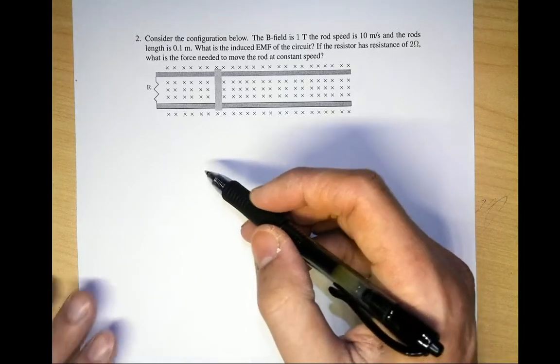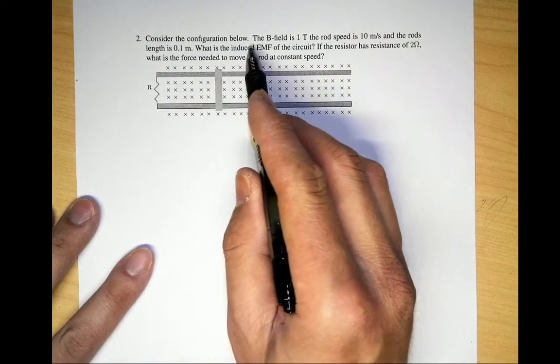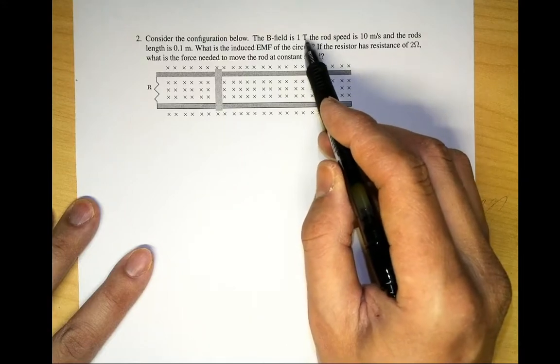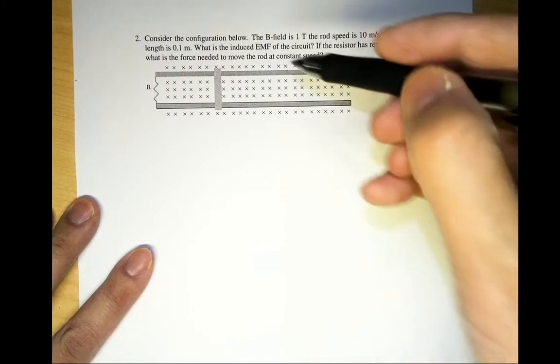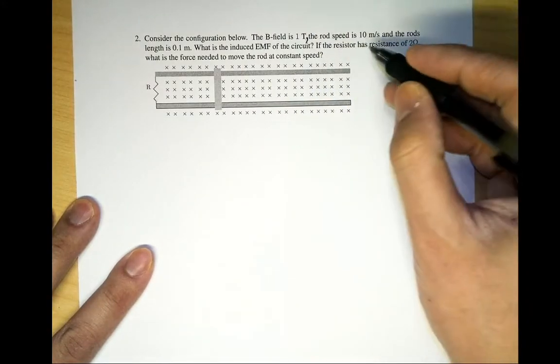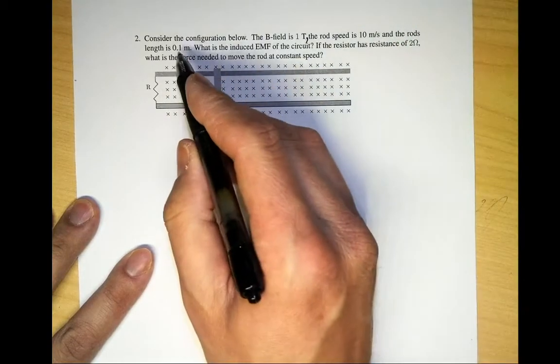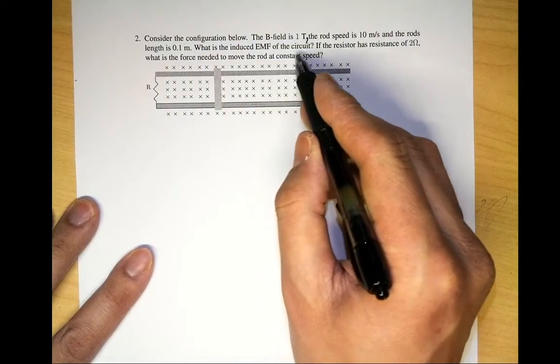Okay, now let's consider this problem. Consider the configuration below. The B field is 1 Tesla. The rod speed is 10 meters per second and the rod's length is 0.1 meters. What's the induced EMF of the circuit?